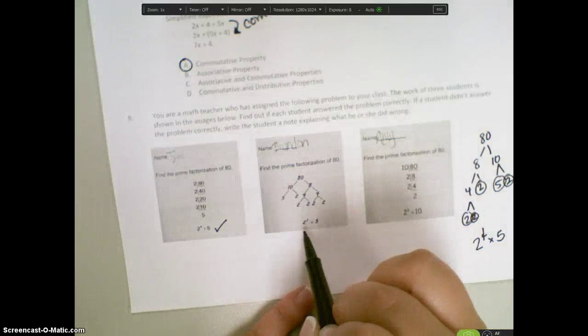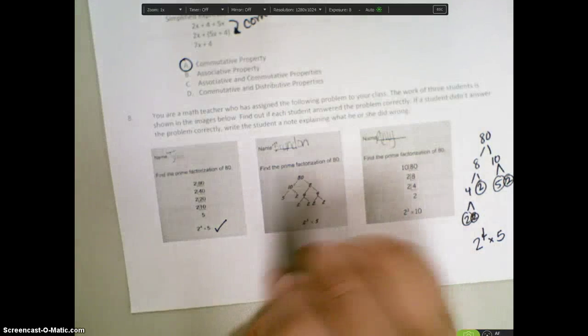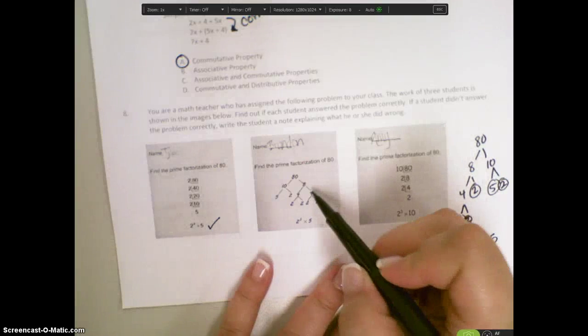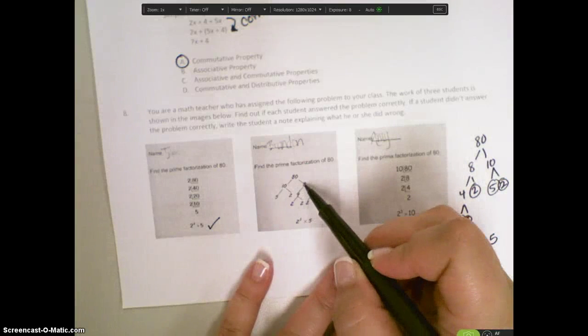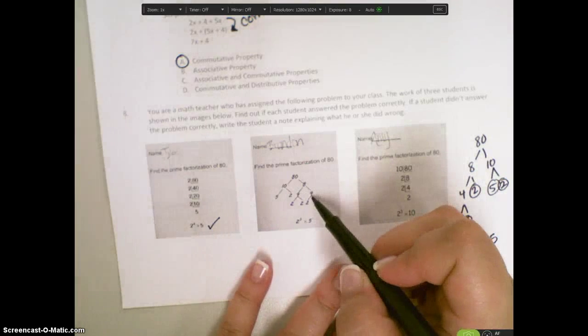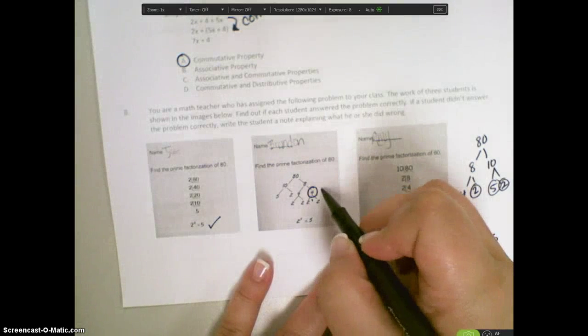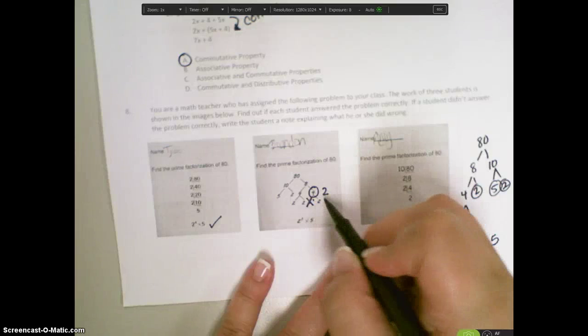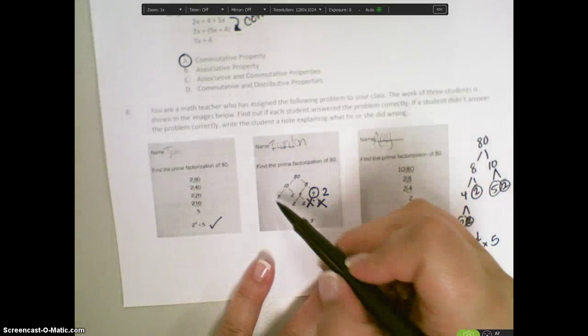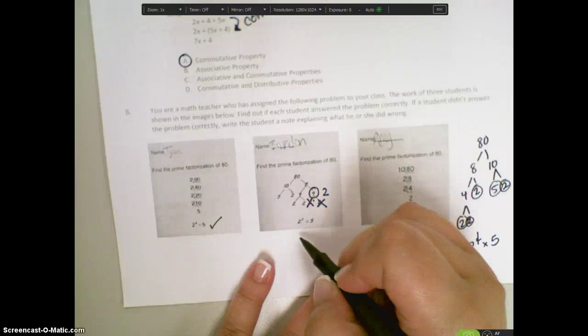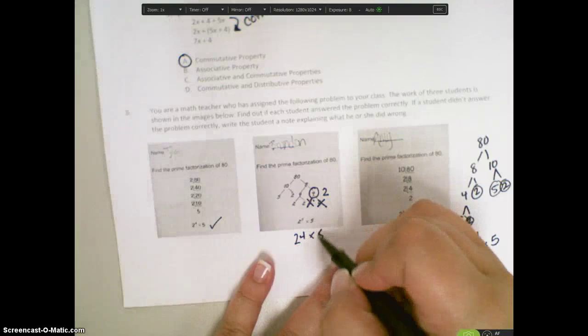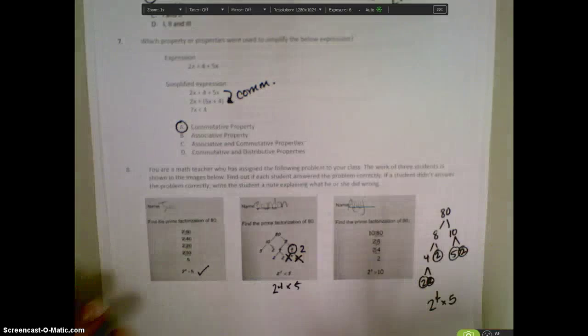Brandon has 2 to the 5th power times 5. So I'm going to look at his factor tree. And if you notice, right here is where Brandon has an error. He has 8, and he factored it down to 4 times 4. But 4 times 4 is 16, not 8. So this should be a 2, which would get rid of our 2's here. Then I would have 1, 2, 3, 4 2's, and a 5, which would put it as 2 to the 4th power times 5. Okay, so that's the end of number 8.